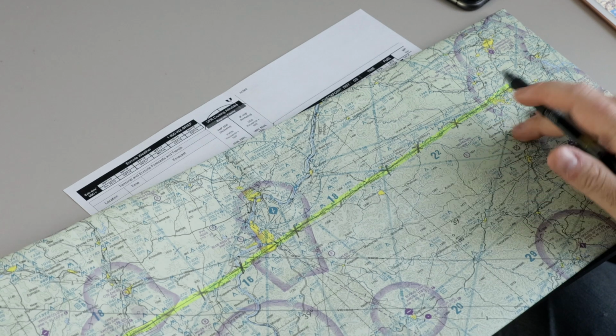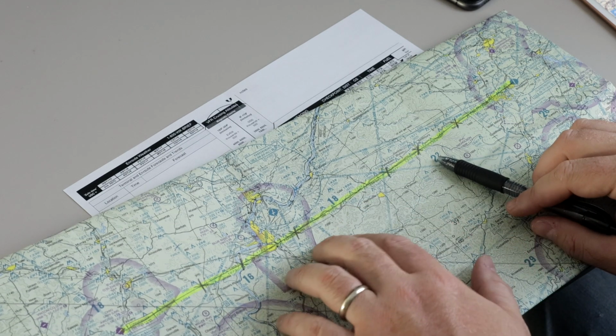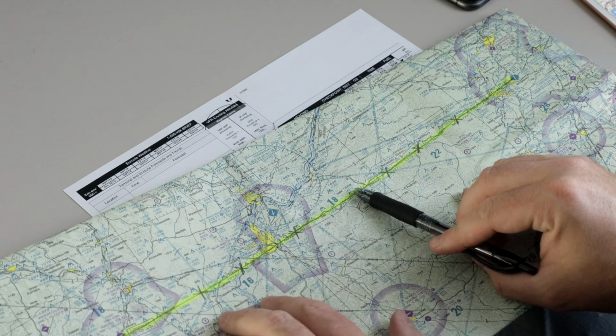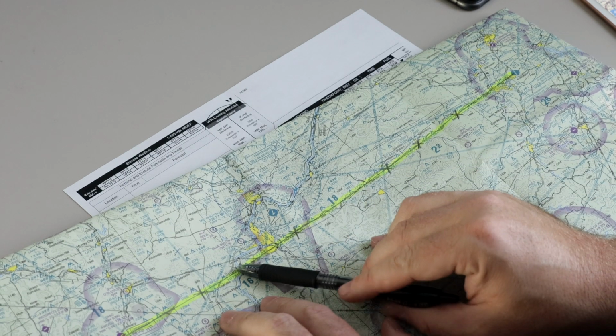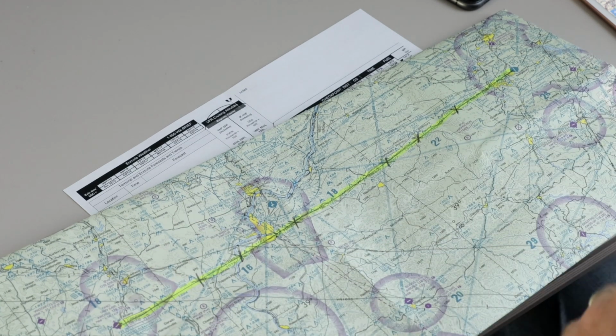So it looks like 2,200 in this area. I see some obstacles along our course that are 1,500 feet MSL. But really, we have a pretty good option.